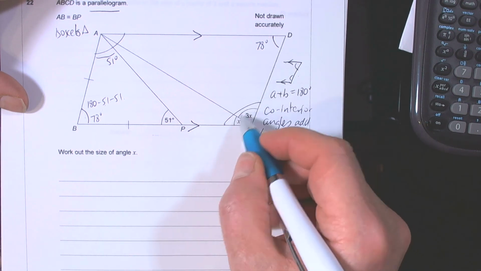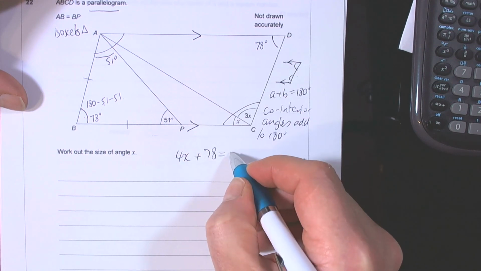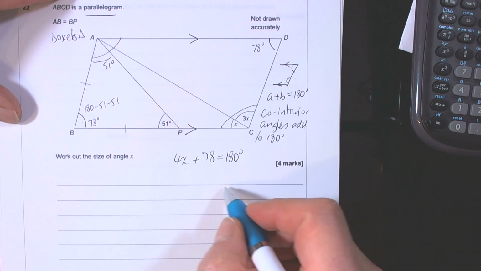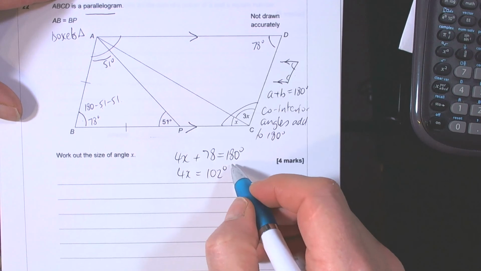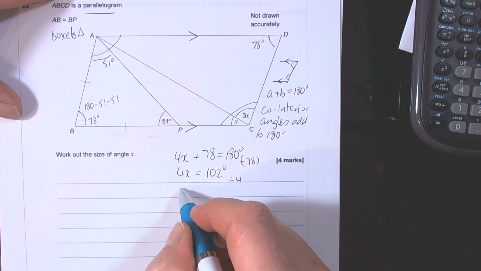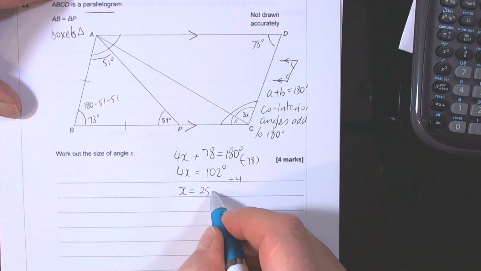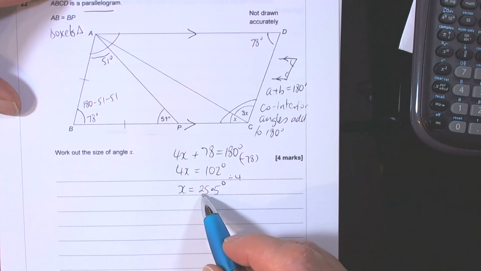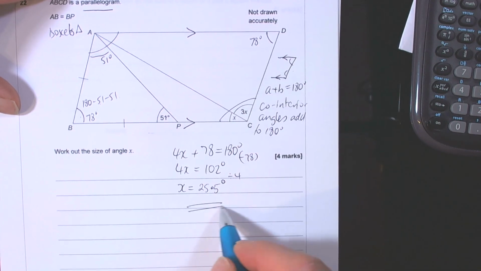Because we've got something called x, we create an equation. So this angle here, the whole of it, is 4x plus 78 equals 180 degrees. So 4x must equal 102 degrees because we subtract 78 from both sides, and then we divide by 4 both sides. So x is going to be 25.5 degrees. Okay. 4 times 25 is 100, 4 halves is 2, 102 degrees. So the answer to that question will be that.